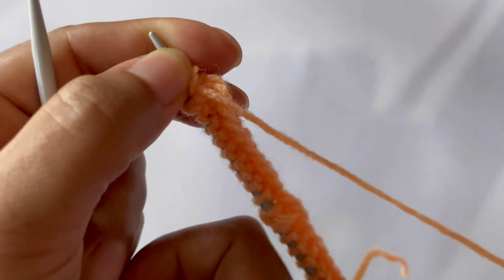And now row 3. For row 3, your edge stitch slip and start the repeat from here. For repeat pattern, knit 7: 1, 2, 3, 4, 5, 6, 7. Knit 7 and knit 2 together, yarn over, knit 1. That's the repeat from here to here.